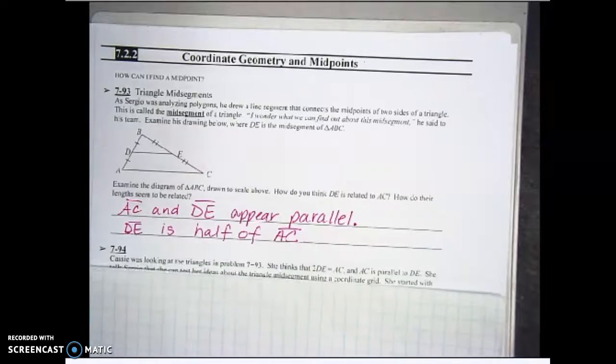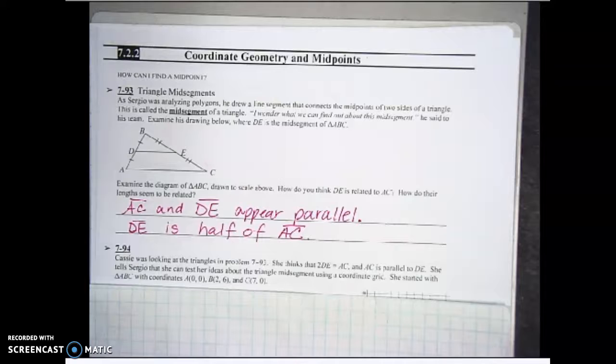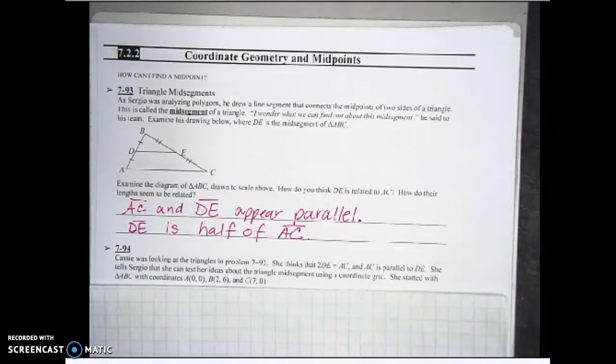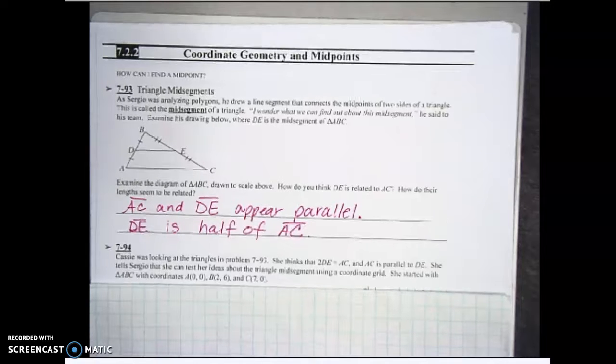Okay. Question 794 says, Cassie was looking at the triangles in problem 93. She thinks that 2 times DE is equal to AC, and AC is parallel to DE. She tells Sergio that she can test her ideas about the triangle midsegment using a coordinate grid.